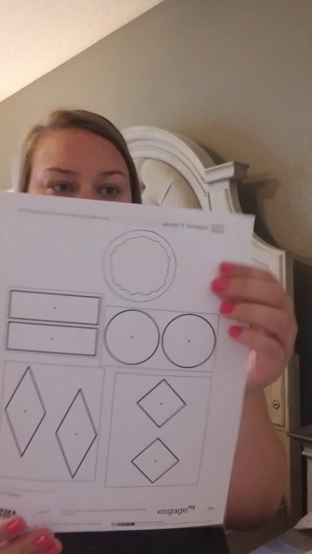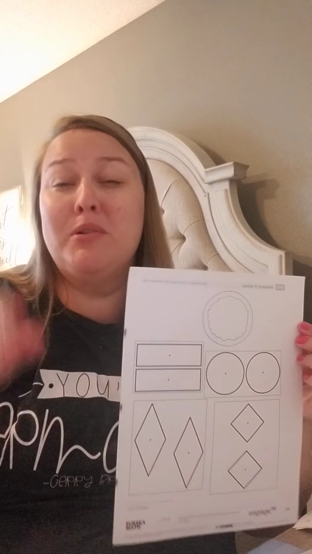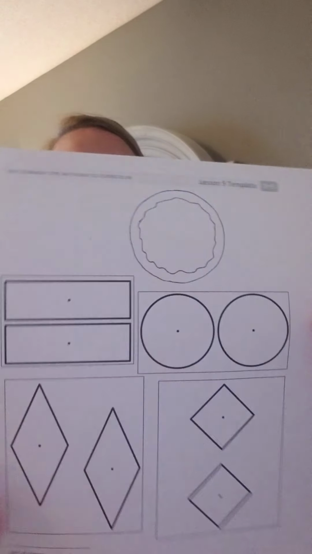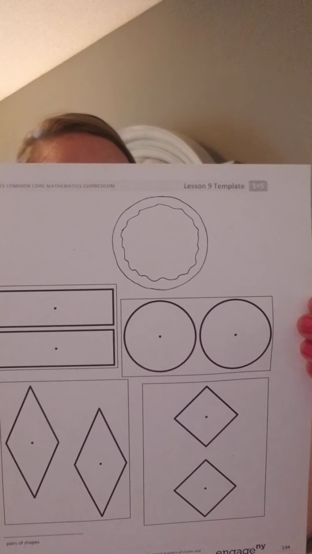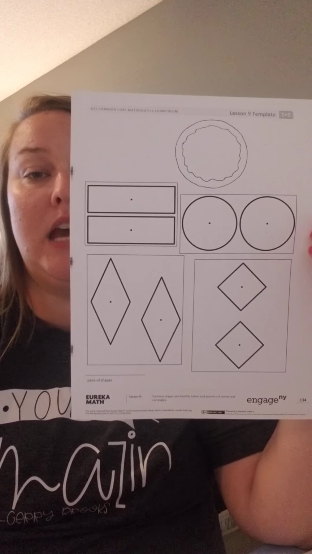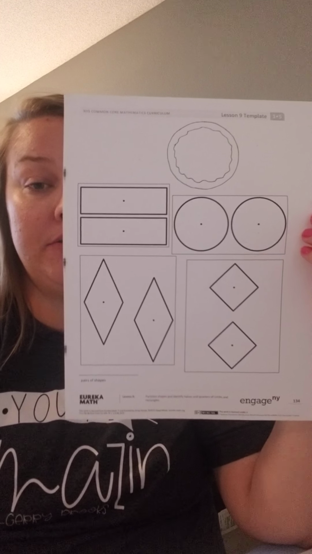Then today's math, you have, it says lesson 9 template at the top. Again, in your notebook or on a different piece of paper, you're going to make a 2-column note, write halves and quarters, some of the shapes. So you have 2 of each shape. You're going to divide one of the shapes into half, so just one line, and the other shape you will put 2 lines or divide it into 4 parts, into quarters.